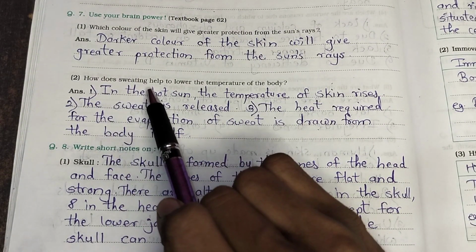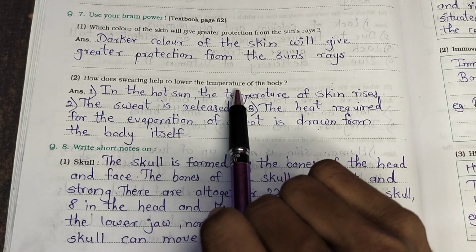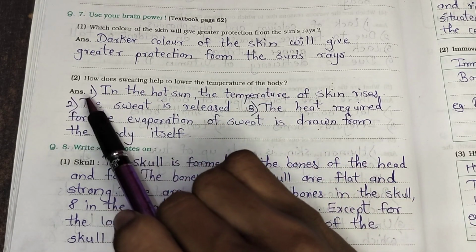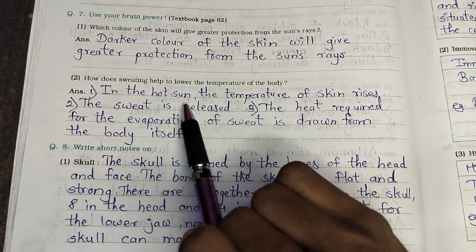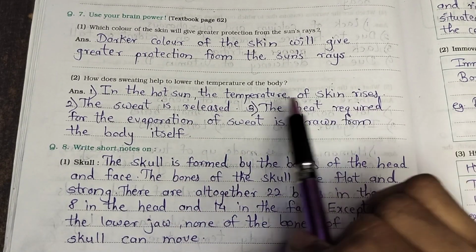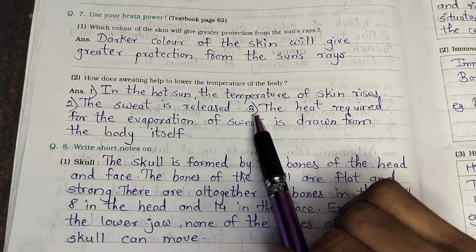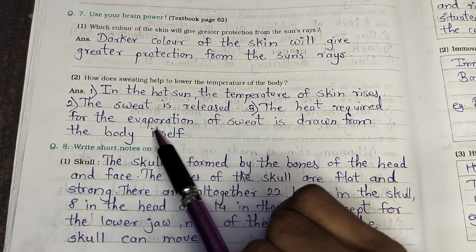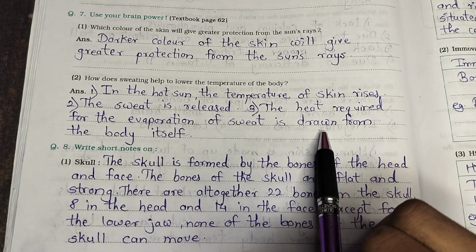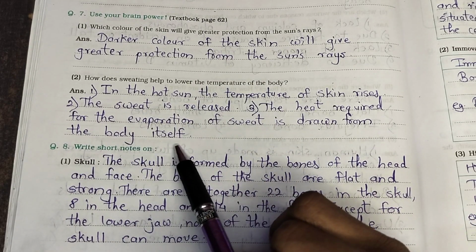Second, how does sweating help to lower body temperature? Answer. First, in the hot sun, the temperature of the skin rises. Second, sweat is released. Third, the heat required for the evaporation of sweat is drawn from the body itself.